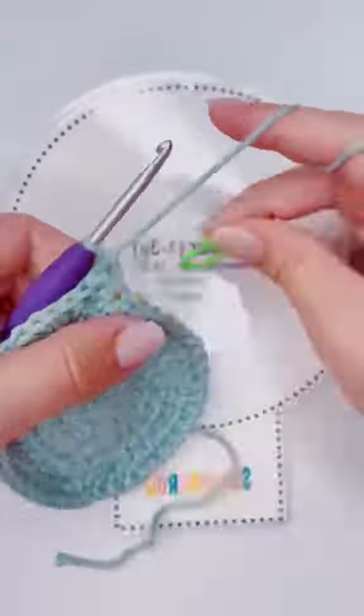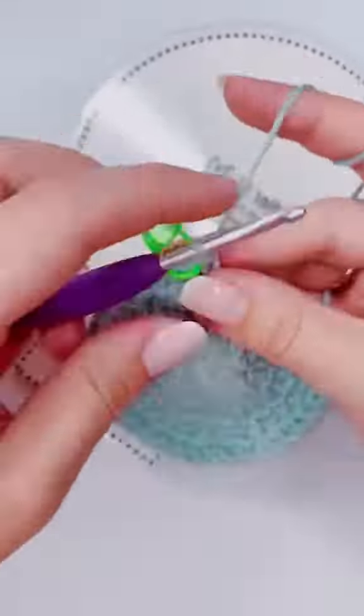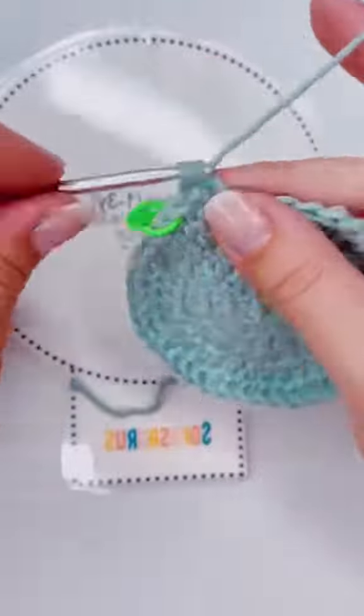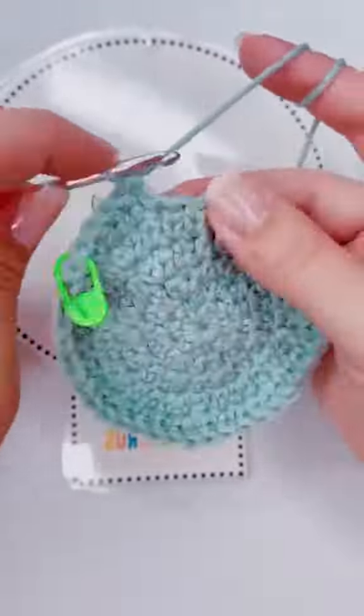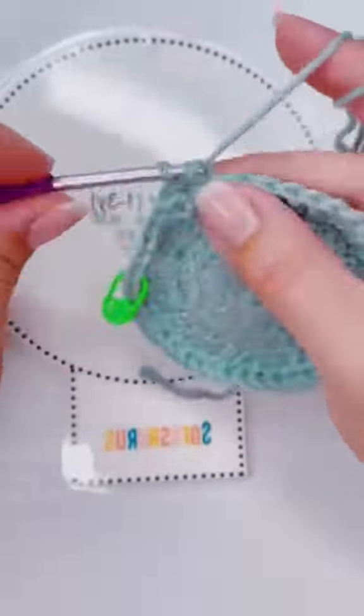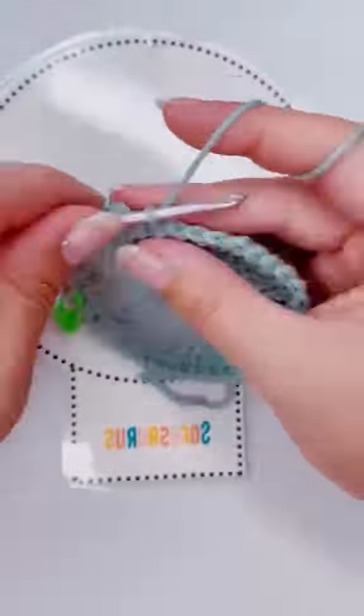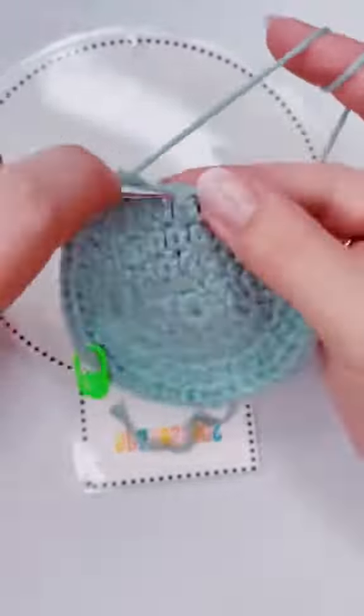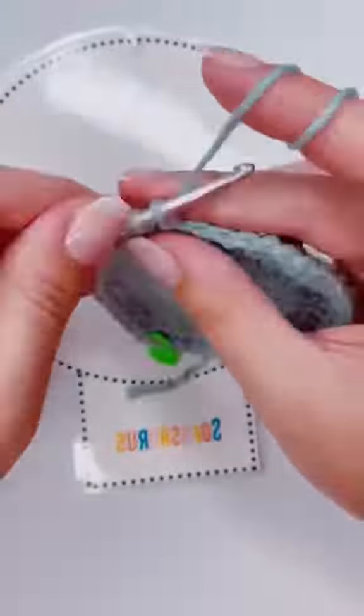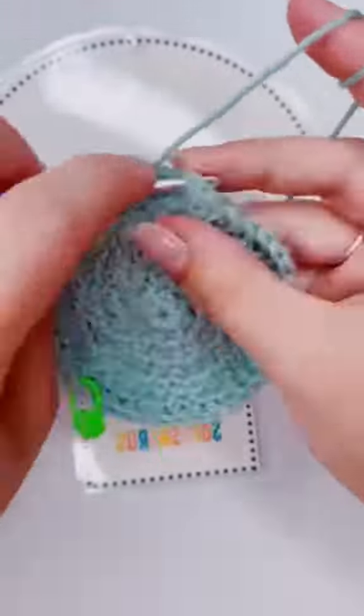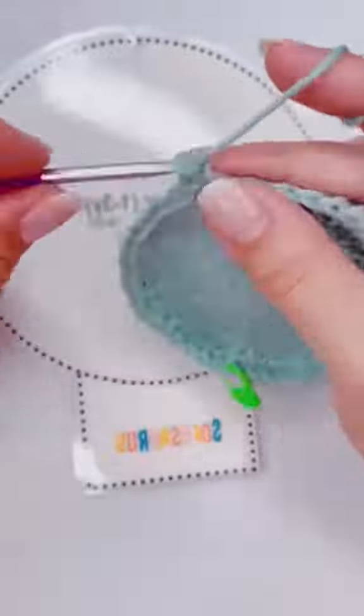Now for part 6, I combined the next 3 or 4 rows just because things don't change. We're still increasing to get the circle. And for row 6, it's going to be an increase followed by 4 regular stitches. In round 7, it's going to be an increase followed by 5 regular stitches. In round 8, it's going to be an increase followed by 6 regular stitches, and so on and so forth.